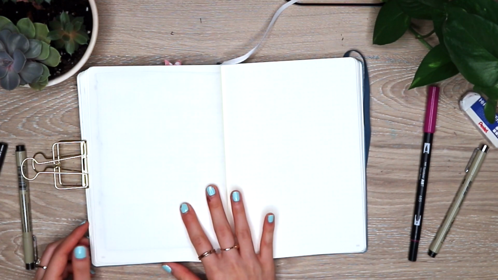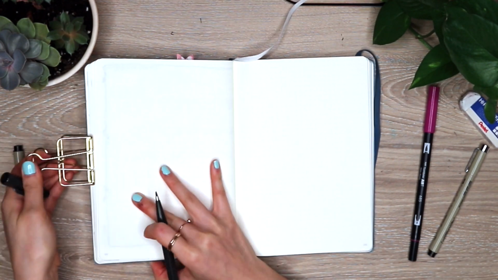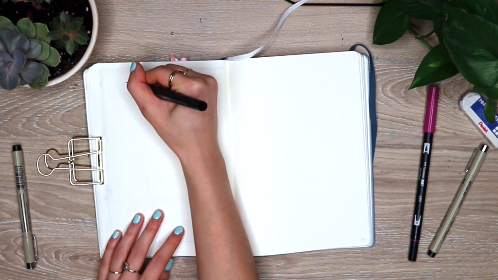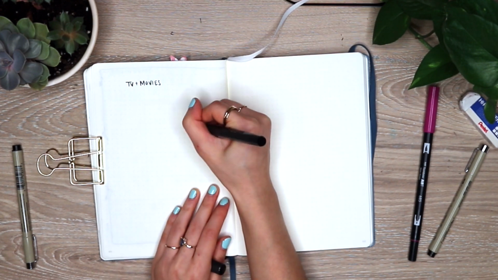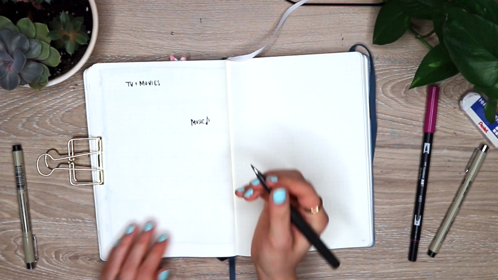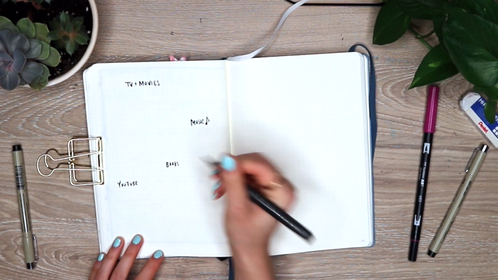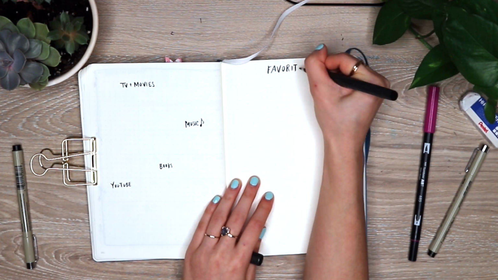And then for the next page, I'm copying the same thing that I did last month that I ended up really liking, which is to have one side of the page sort of be a simple tracker for all of the things that I read and watch throughout the month, and then on the other side of the page, I have a space for me to do my favorites at the end of the month.